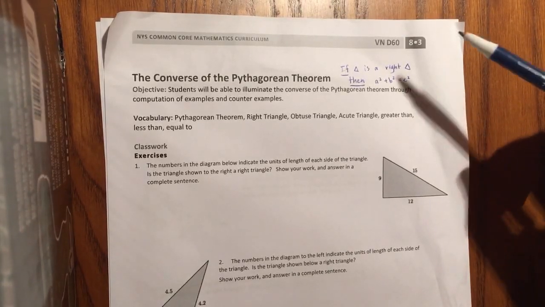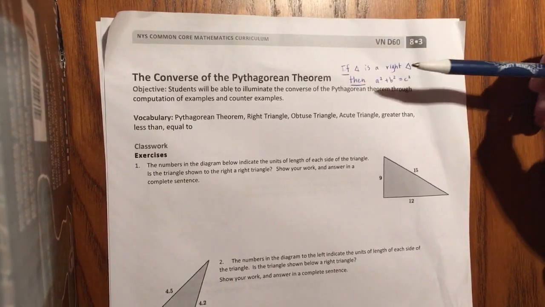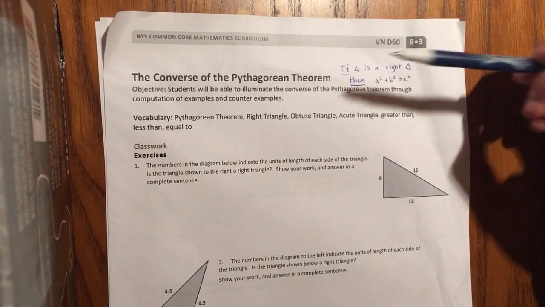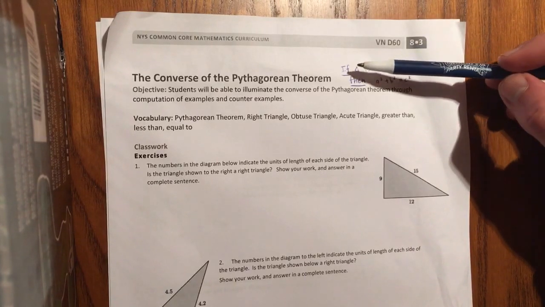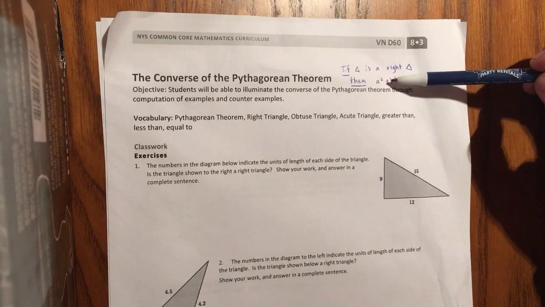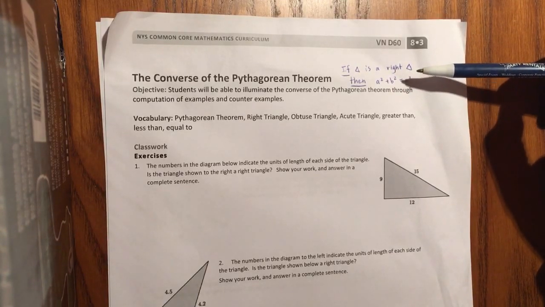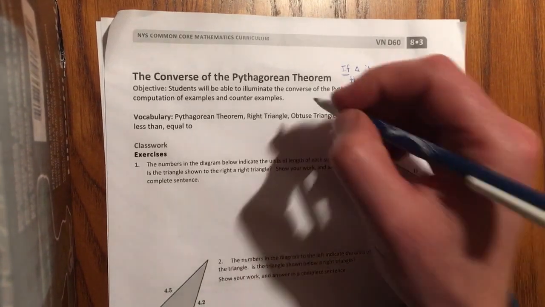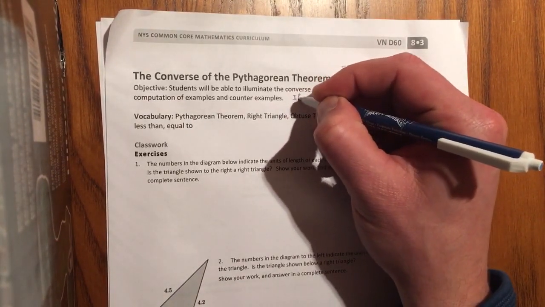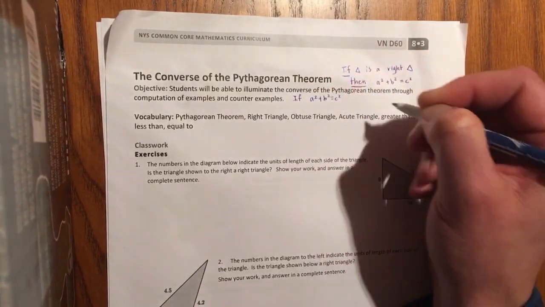Hello, tonight we're going to work on the converse of the Pythagorean theorem. And first we might want to remind ourselves of what the Pythagorean theorem actually states. It does state that if a triangle is a right triangle, then it satisfies the condition a squared plus b squared equals c squared. And so what we're going to do with the converse is look at, well, what happens if a squared plus b squared equals c squared is satisfied?